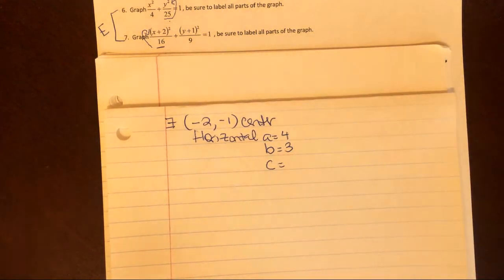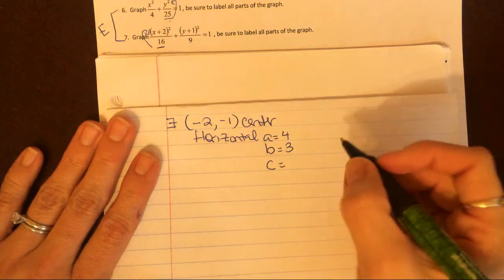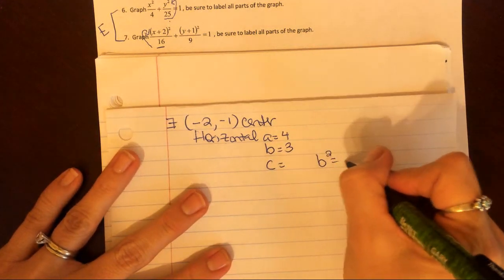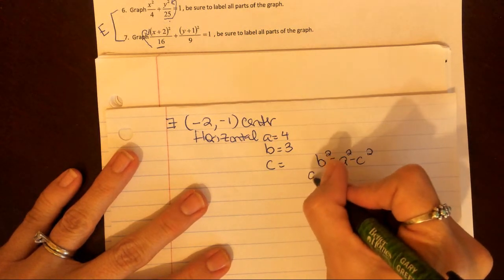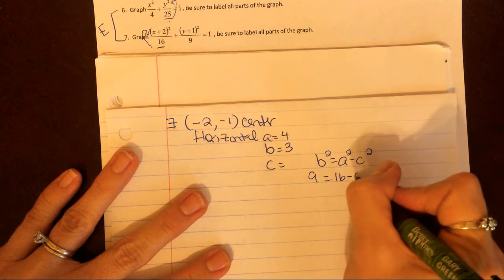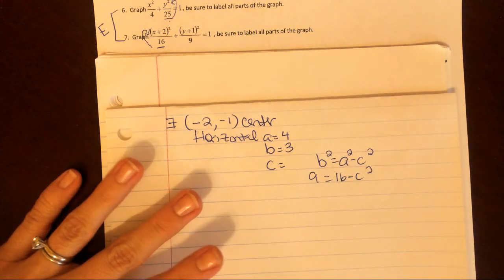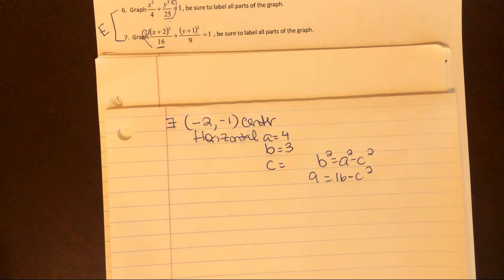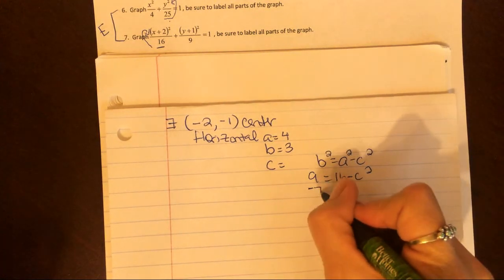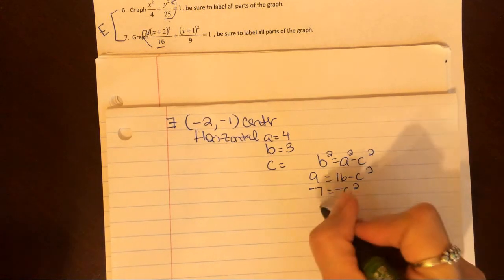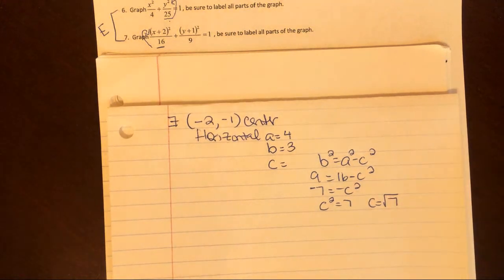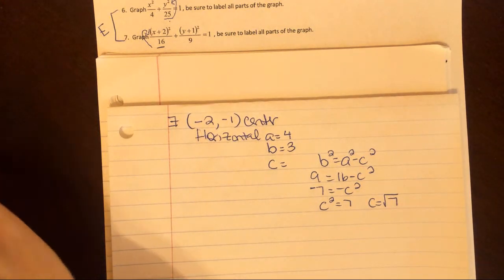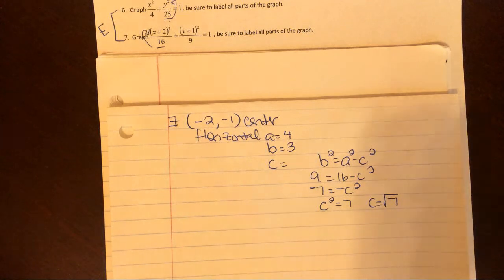And again, I have to go find my C. I'm going to find C exactly like we did just a second ago. B squared equals A squared minus C squared. So 9 equals 16 minus C squared. So what is 16 take away 9? 7. So I have negative 7 equals negative C squared. So C squared equals 7. C is equal to the square root of 7. The square root of 7, I'm using my calculator, is 2.6 about.